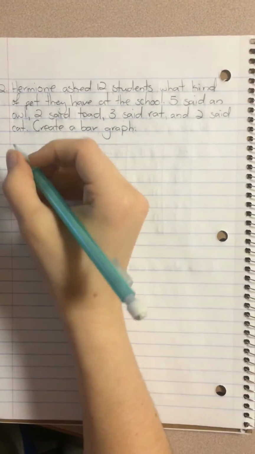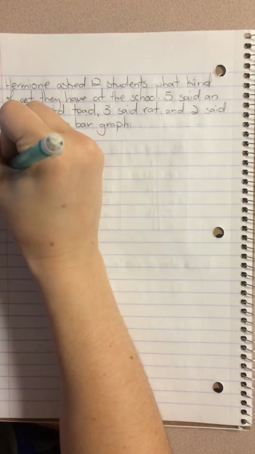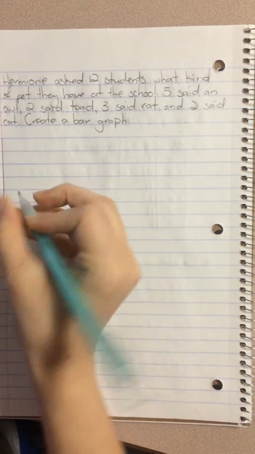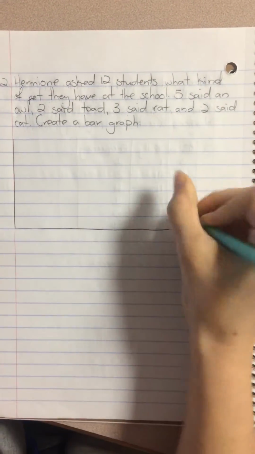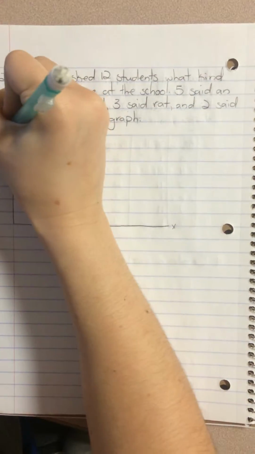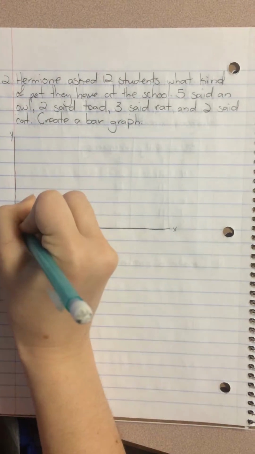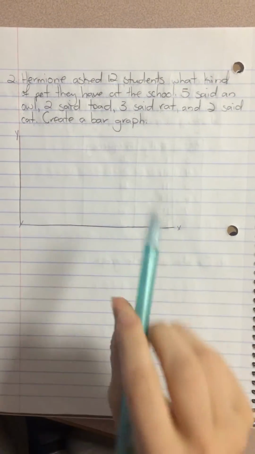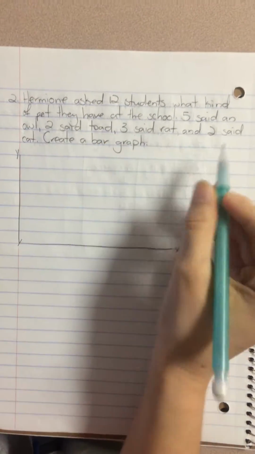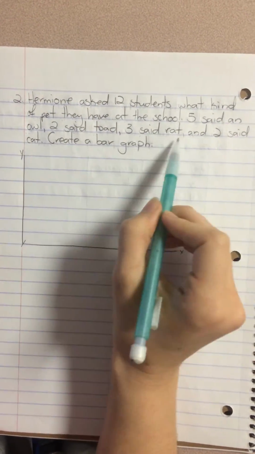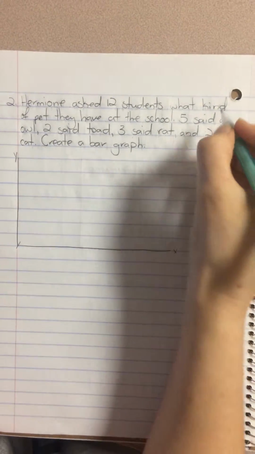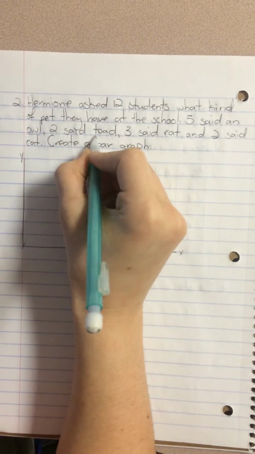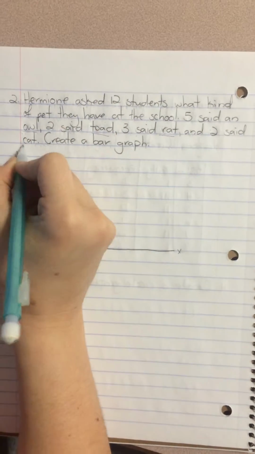So, we know that with this data, we are supposed to be creating a bar graph. So we'll first create the outline of our graph, where we just need our X and Y axes. And then we know that this one's the X, and this is the Y. Now we're going to find all of the types of pets that they have that will be going on the X-axis. So we have owl, toad, rat, and cat.